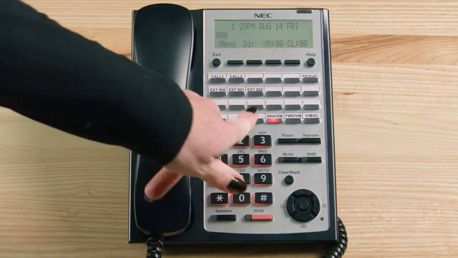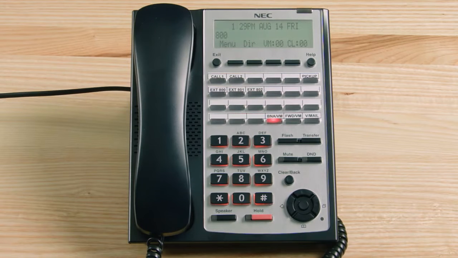Now you don't have to divert your calls to voicemail. You may choose not to have voicemail on your phone, but when you're out, you might want to divert it through to a colleague. So again, it's using those codes, and rather than entering in the 888 for voicemail, you could enter in an extension number.